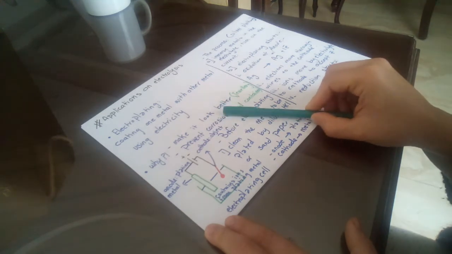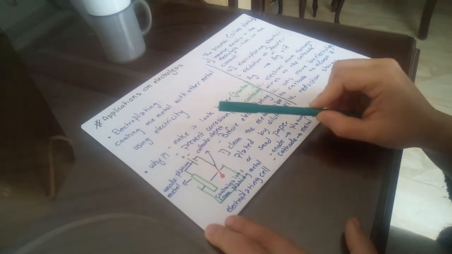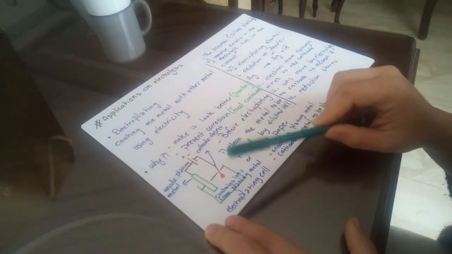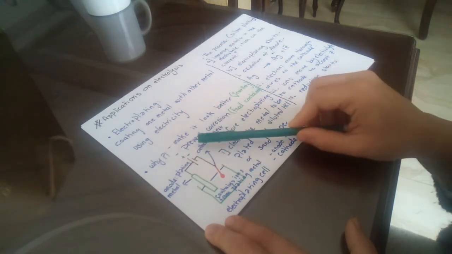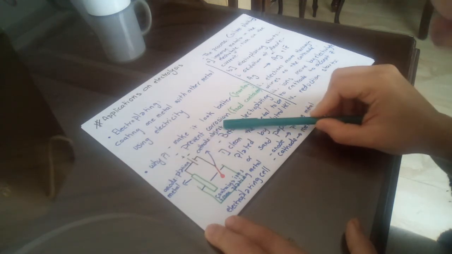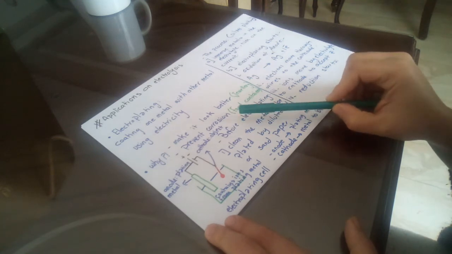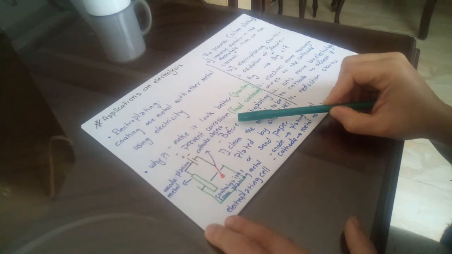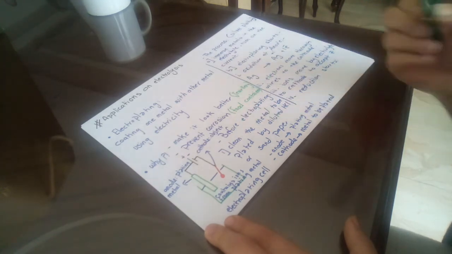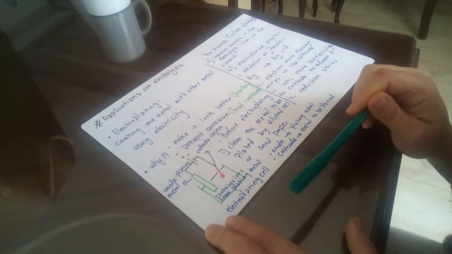Like jewelry. Some jewelry is plated with other metals like gold and silver, and also we can get the benefit of preventing corrosion, especially when we are dealing with some food containers and cooking pots. We need to cover them with something that is resistant to corrosion and to being reacted with other solutions and chemicals.